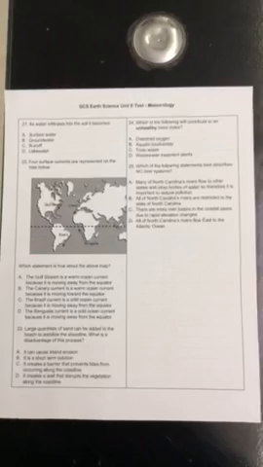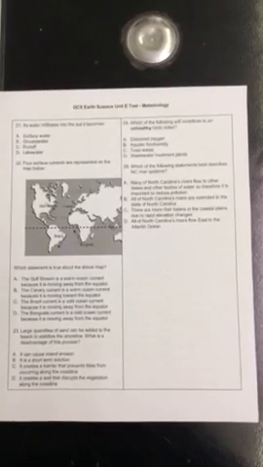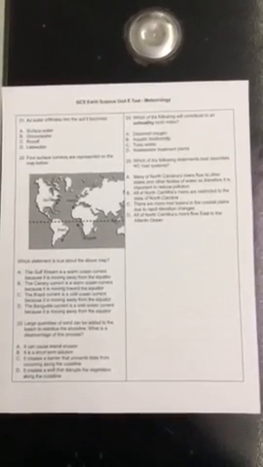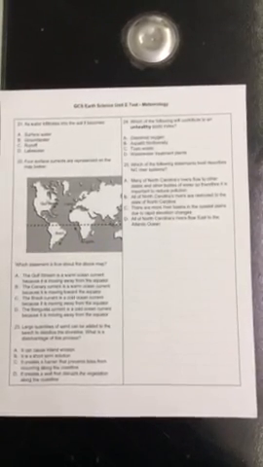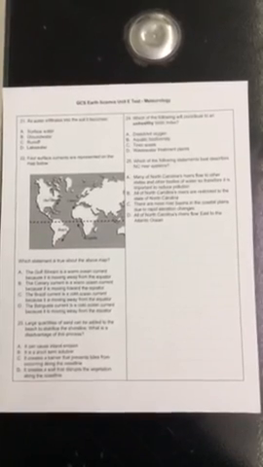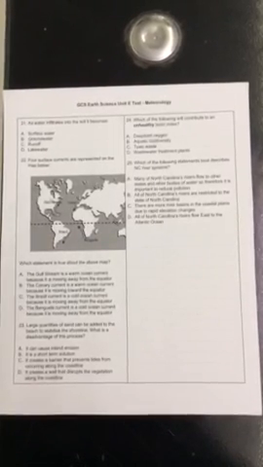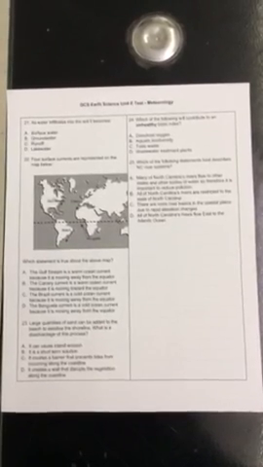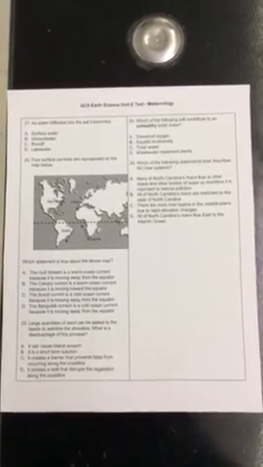23. Large quantities of sand can be added to the beach to stabilize the shoreline. What is the disadvantage of this process? A, it can cause inland erosion. B, it is a short-term solution. C, it creates a barrier that prevents tides from occurring along the coastline. D, it creates a wall that disrupts the vegetation around the coastline.